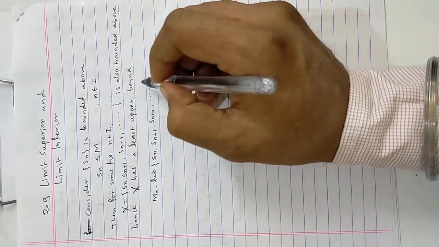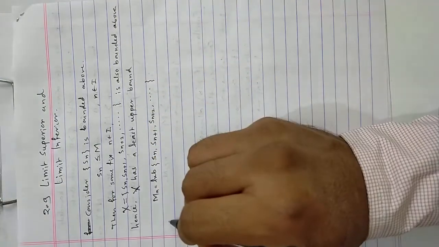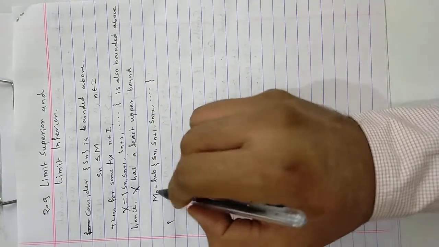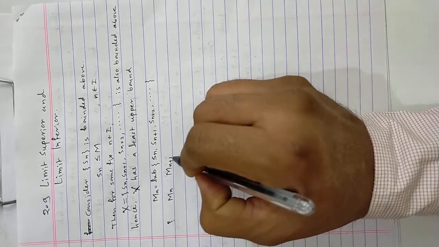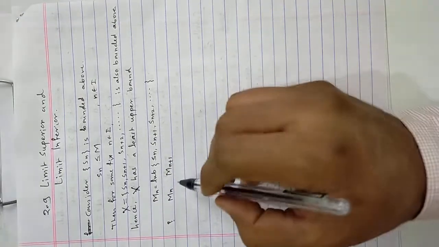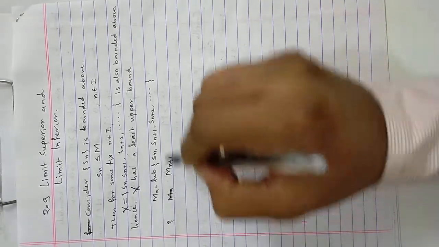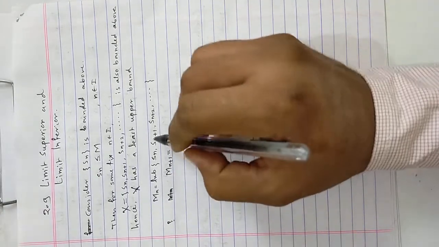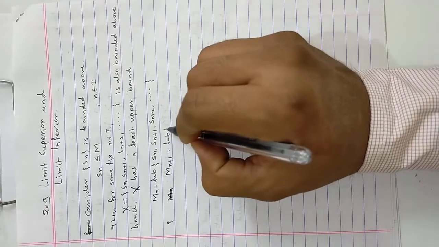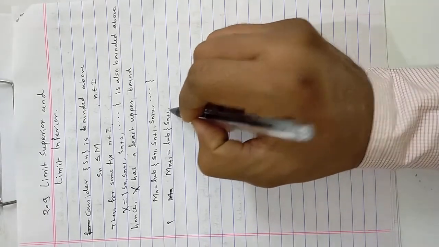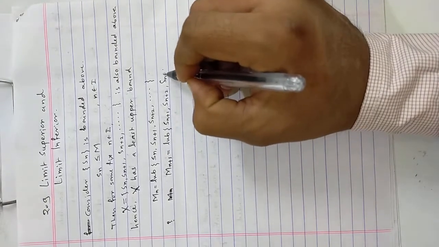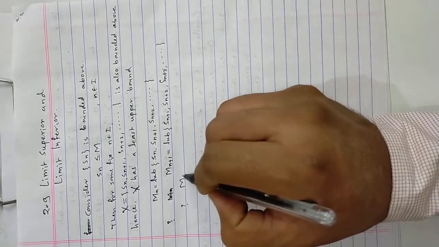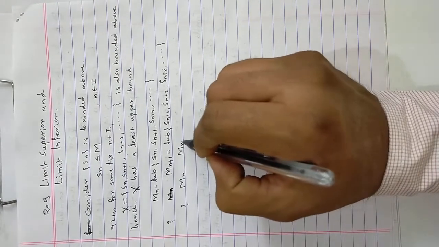So my question is, what can be the relation between Mn and Mn plus 1? If Mn is this, how can we say something about Mn plus 1? It is the least upper bound of Sn plus 1, Sn plus 2, Sn plus 3 and so on. So the question is, can you compare Mn and Mn plus 1?